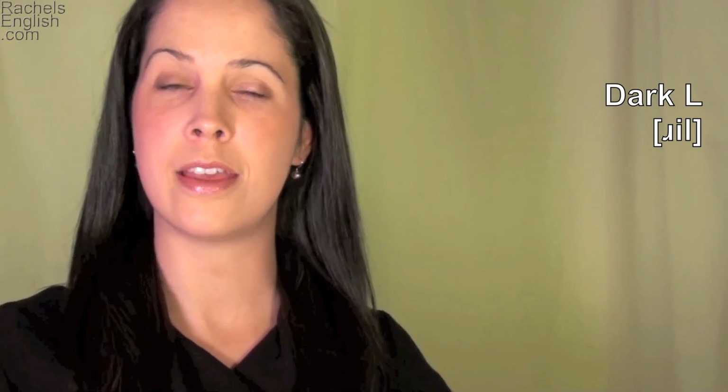In IPA, it is written with three symbols, the R, the E vowel, and the L. But as I say it slowly, notice that there are actually four sounds. There is a sound between the E and the L. Real. It's this third sound, this vowel-like sound that comes before the L, but is not represented by a symbol in IPA. So the dark L is made up of two parts, this vowel-like sound and then the L.